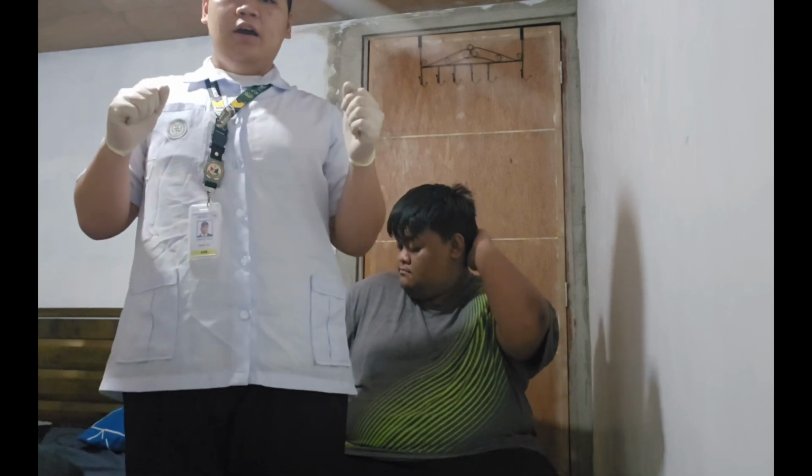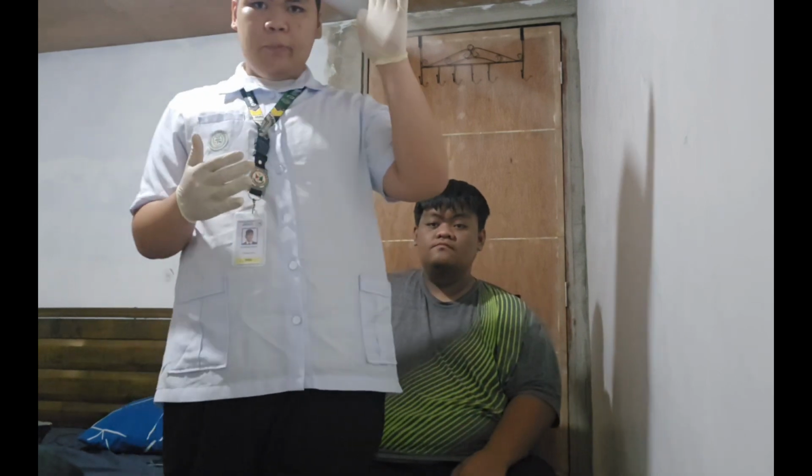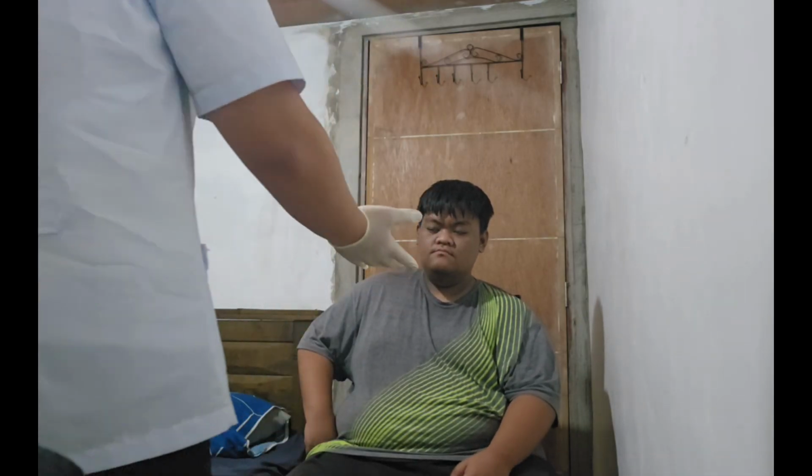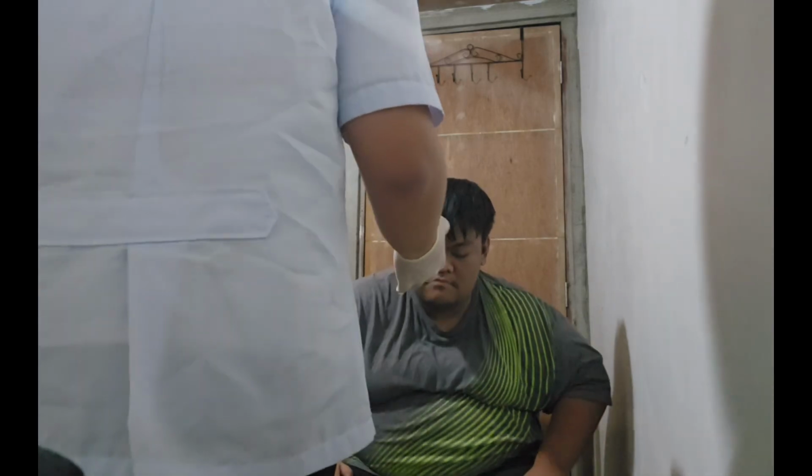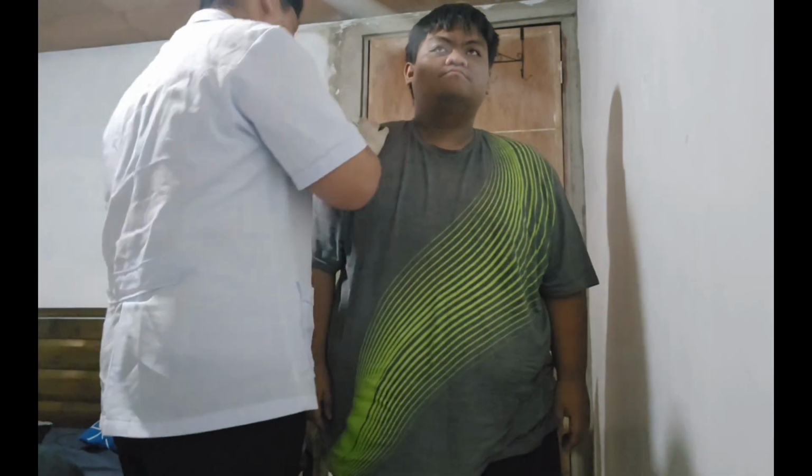Yung strength naman po ng neck ni patient is good. Kaya naman po niyang i-force yung hands ko na mag-rotate or upward po, which is good sign na, sir. Full strength po yung ginamit ni patient and your resistance po is bilateral. Then, inspect the shoulder po or cervical, thoracic. Tayo po kayo, sir. Lumbar spine and okay.